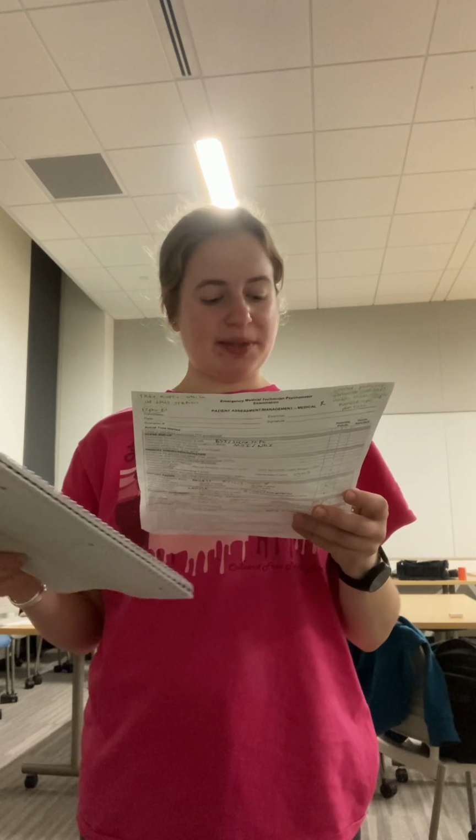Okay, and then reassessment. So we have to demonstrate how and when to reassess the patient. So we're going to take another set of vitals every 5 minutes since they're unstable. So we would do blood pressure again, we would do pulse, and we would do respiratory.